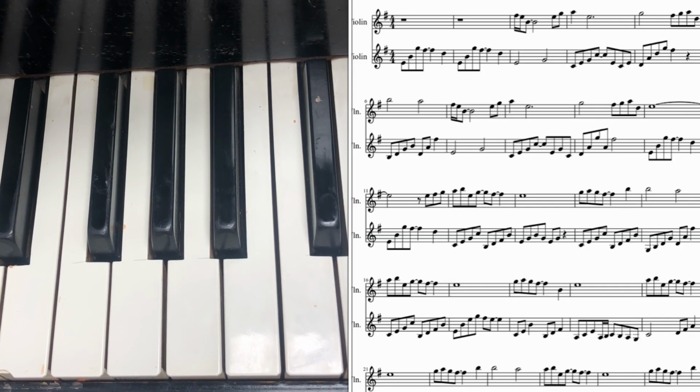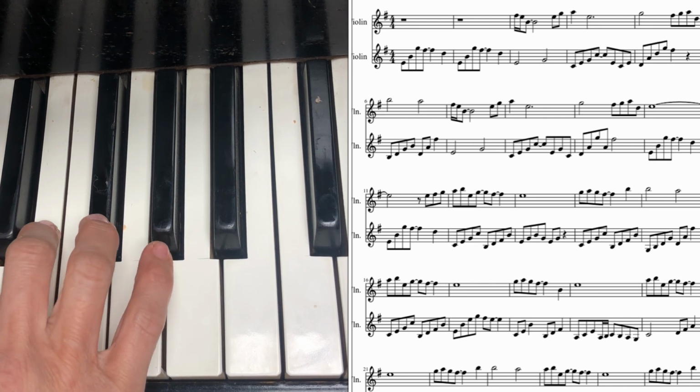First, we play the melody. Start from F sharp.